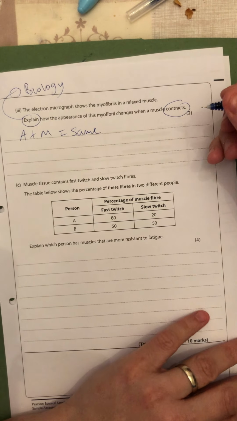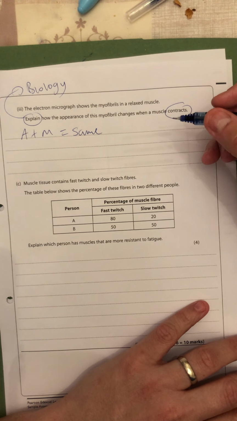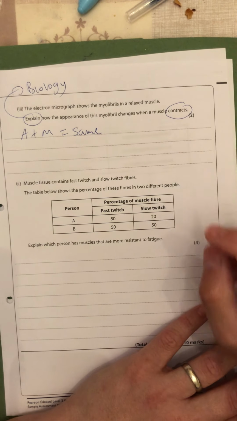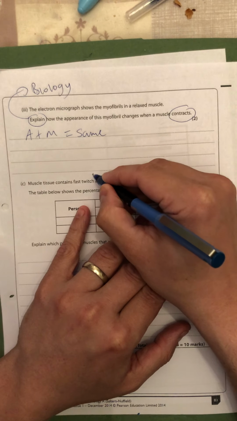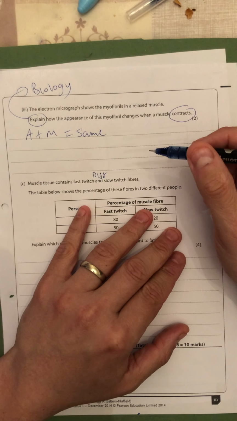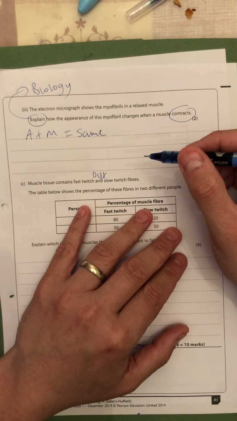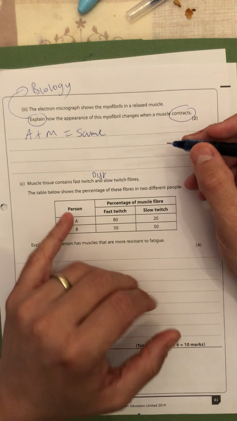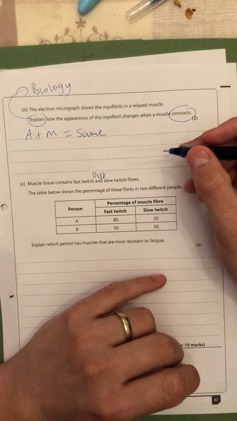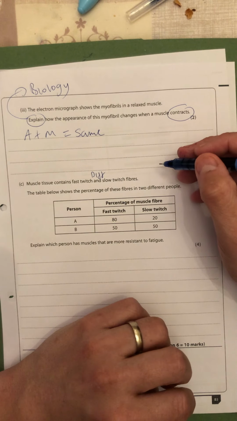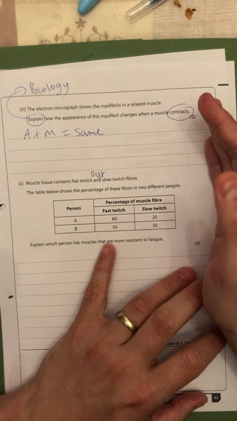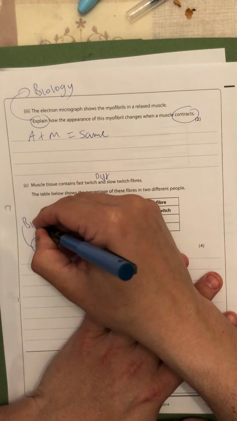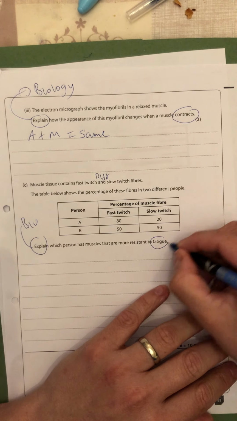Another question. Muscle tissue contains fast and slow twitch fibres. This is the stuff that you've just learnt. And to know this, you're going to have to know the difference between those two fibres. You've then got a percentage of the fibres in each of those people, and it's saying explain again, so I need some biology. Which person has muscles that are resistant to fatigue?